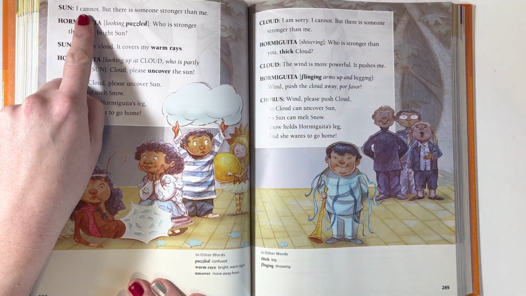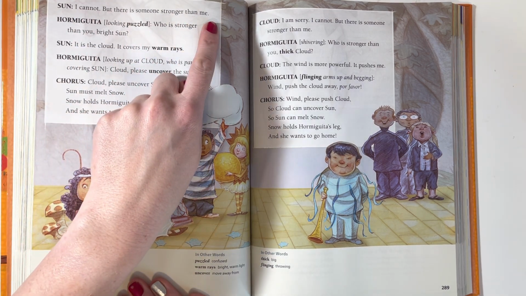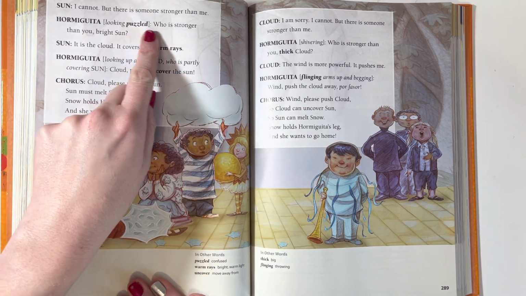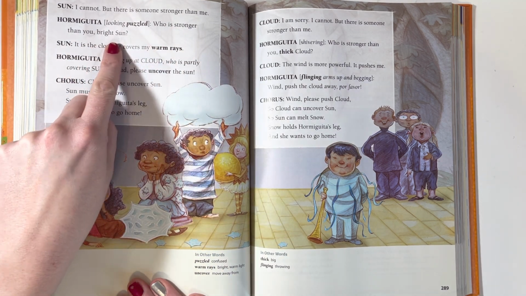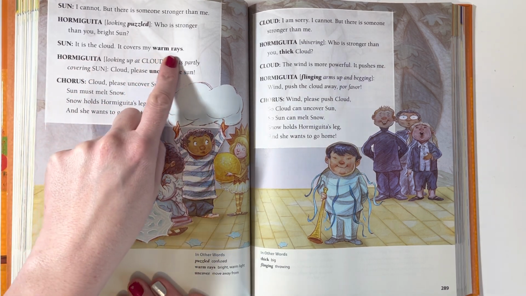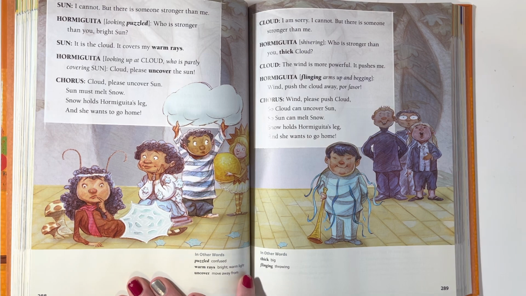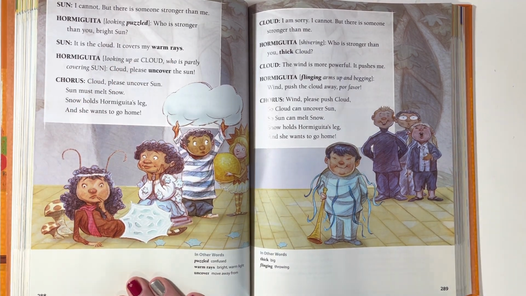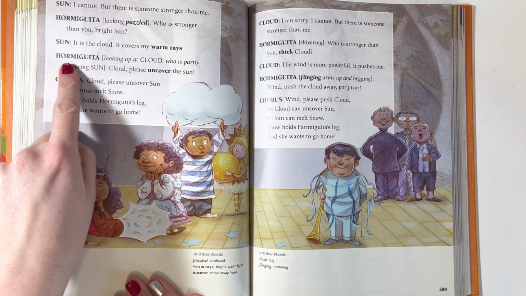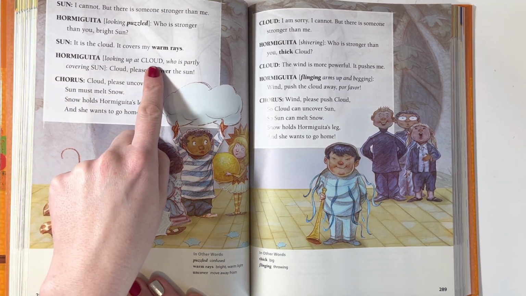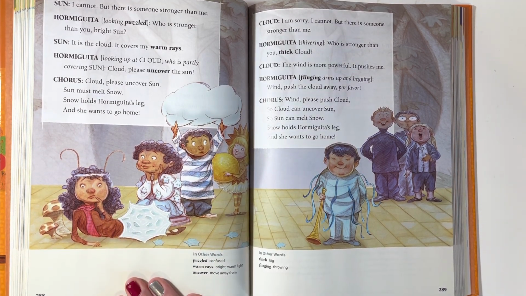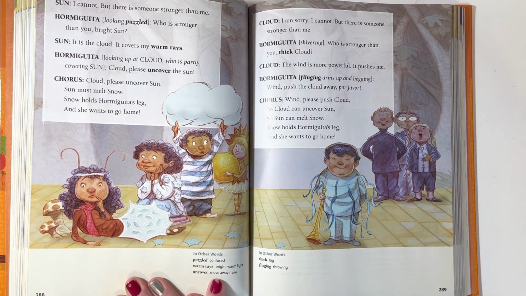Here's the sun. "I cannot, but there is someone stronger than me." Hormiguita, looking puzzled. "Who is stronger than you, bright sun?" Sun says, "It is a cloud. It covers my warm rays, my bright warm light." Oh, puzzled. That means confused if I didn't say that. So warm rays are warm light. Then Hormiguita looking up at Cloud, who is partly covering the sun. "Cloud, please uncover the sun," or move away from the sun.